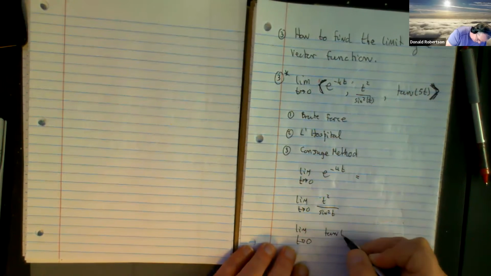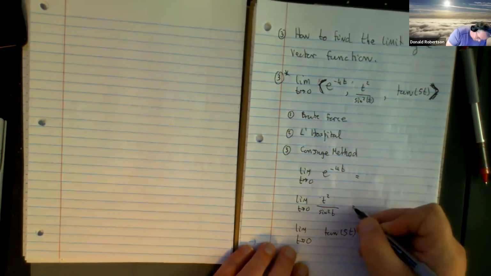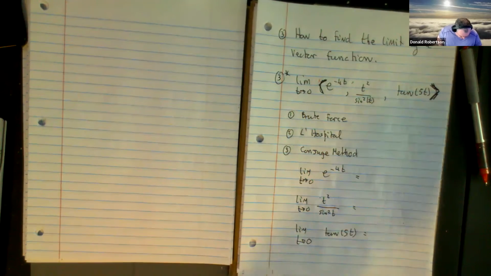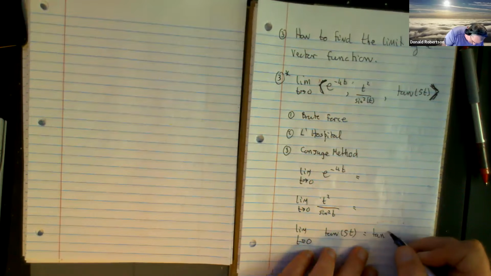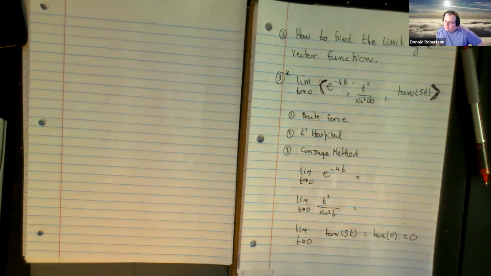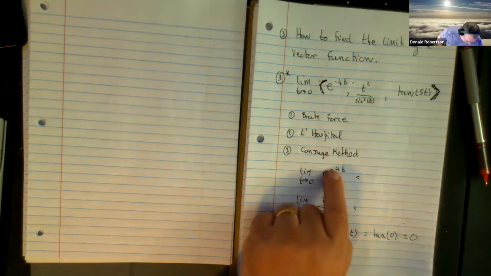So here are the three pieces, the X, the Y, and the Z component. I'm going to do this one because it's easiest. Brute force says it's the tangent of 0, which is 0. That was easy, right? And I'm going to do this one. Is it not 4 times 0 is 0, and e to the 0 is 1.